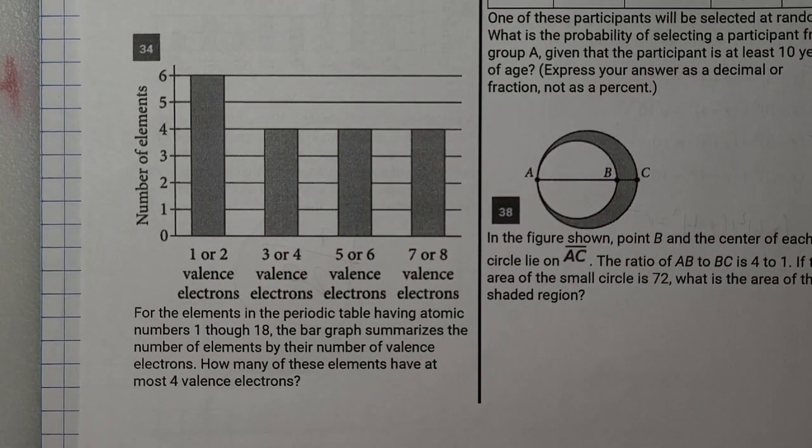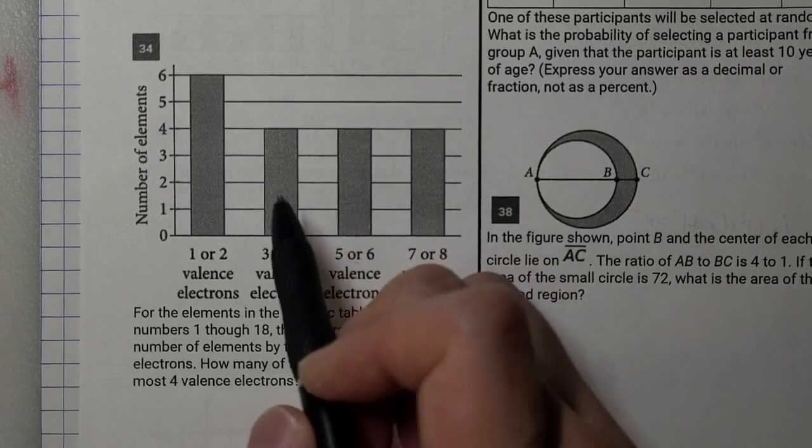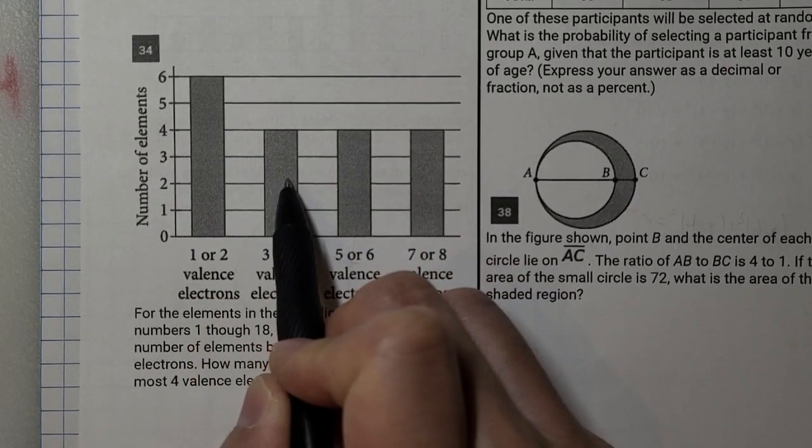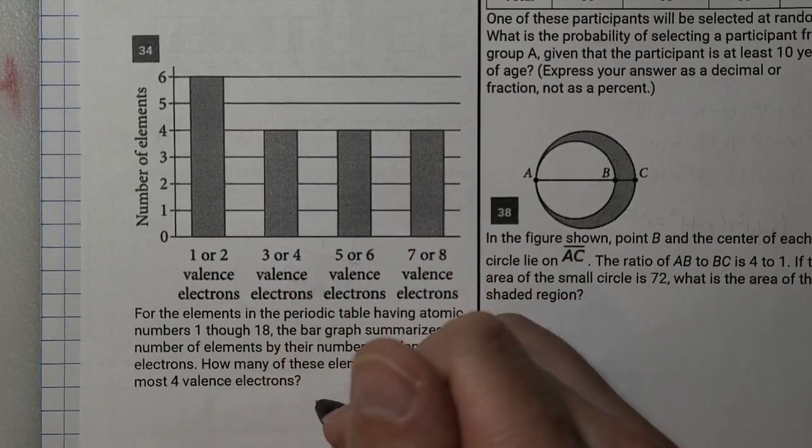Elements in the periodic table having atomic numbers 1 through 18. The bar graph summarizes the number of elements by their number of valence electrons. How many of these elements have, at most, 4 valence electrons? At most. So it's 6 plus 4, which is 10. Is that it? I don't know why they asked this question.